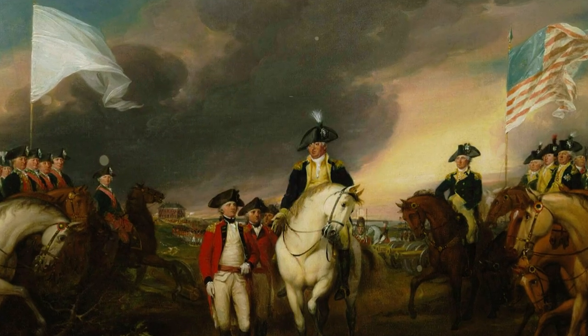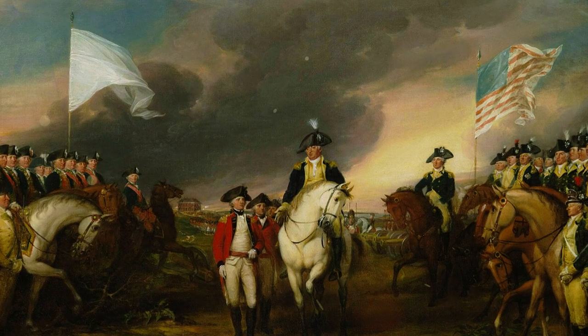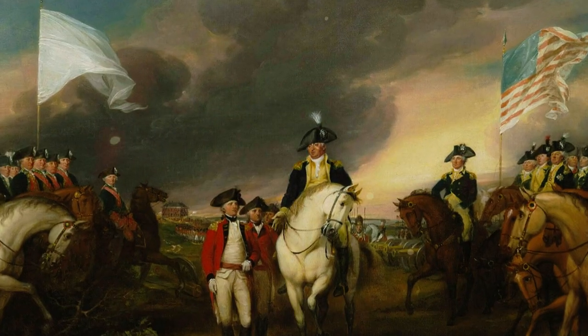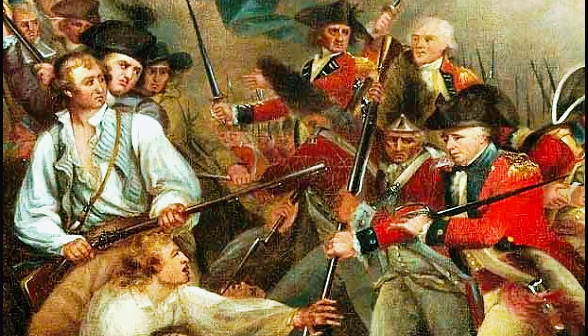Saratoga: Revolutionary War turning point, 1777–78. British strategy in 1777 involved two main prongs of attack aimed at separating New England, where the rebellion enjoyed the most popular support, from the other colonies.